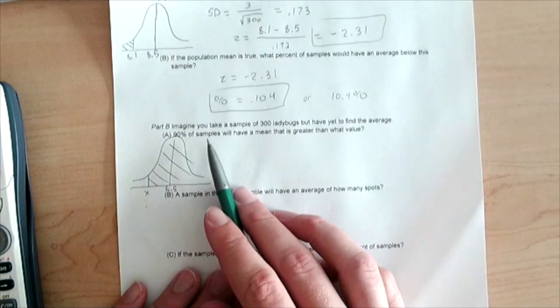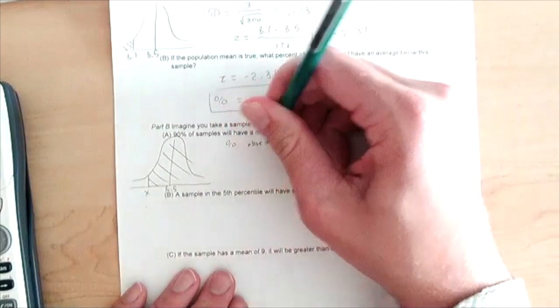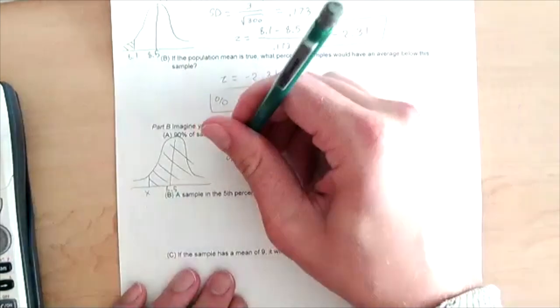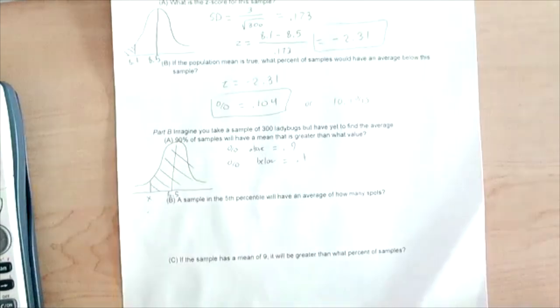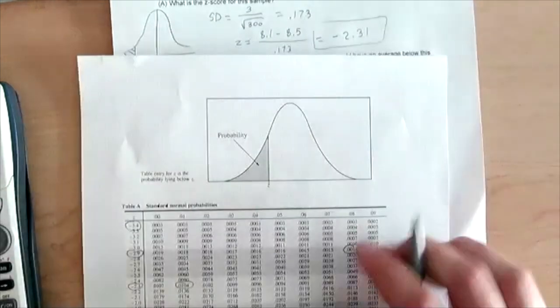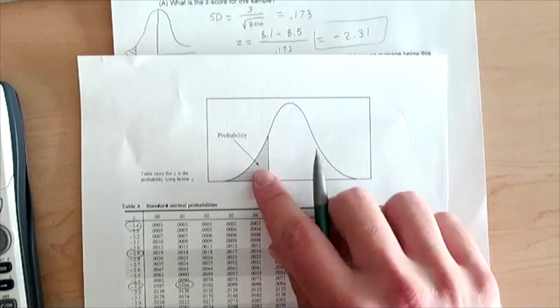And we're given the percent above, right? 90% of the data is above this point. So if we want to use a z-score formula, never forget that you can only plug in the percent below, right? So if 90% of samples are greater, that corresponds with a z-score where 10% is lower.